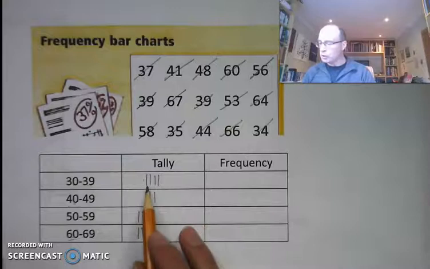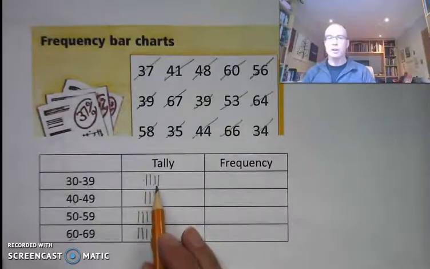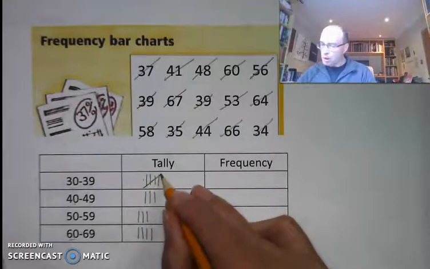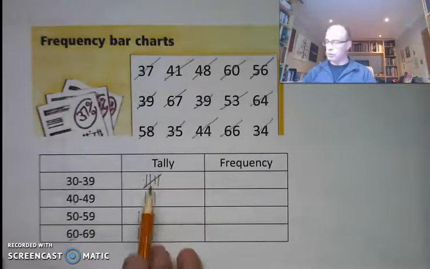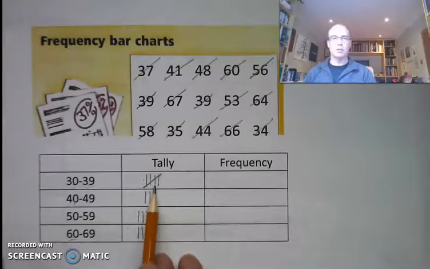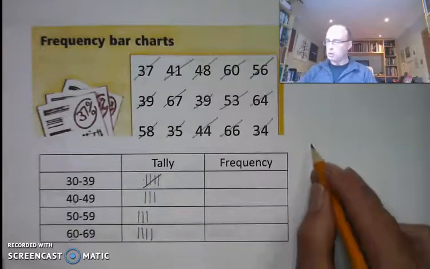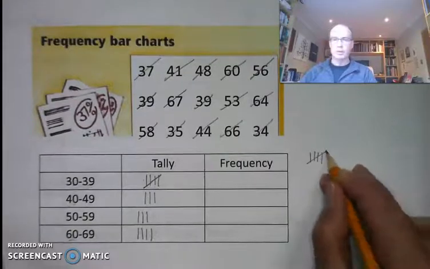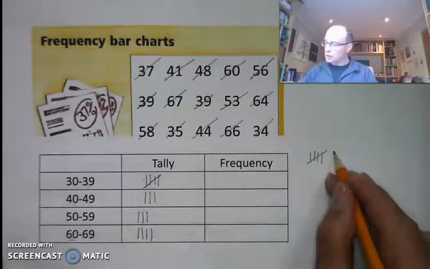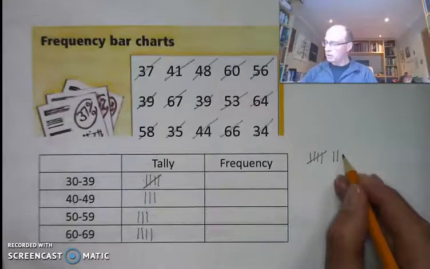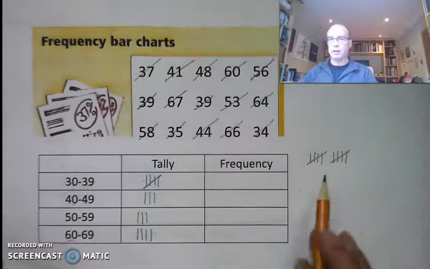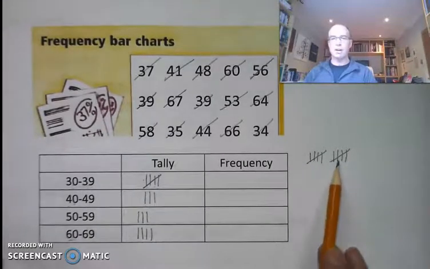34. Now I need to put an extra tally mark in here. I've already got 4 to start off with. I've got 1, 2, 3, 4. When you get to 4, to do the fifth one, we put a diagonal line through. So once you've got 4, a diagonal line through means you've got up to 5. So if I were writing 1, 2, 3, 4, the fifth one, draw the line through. 6, 7, 8, 9, put another line through, and I've got 10. So I can quite easily see I've got 5 there, 5 there. That means I've got 10 in total.